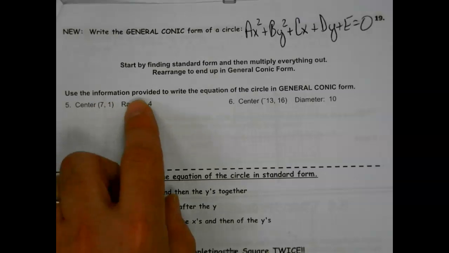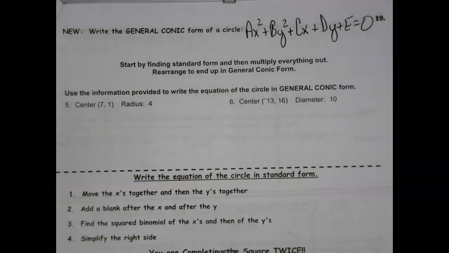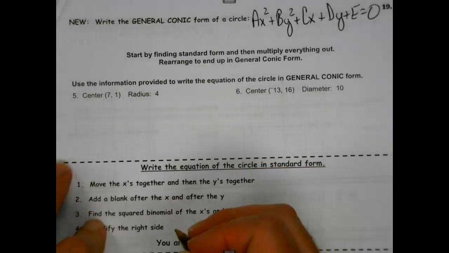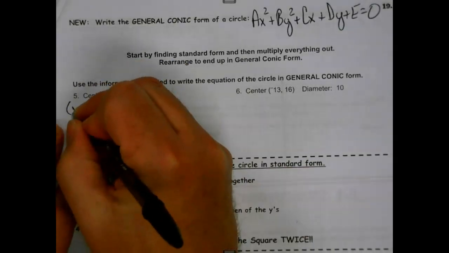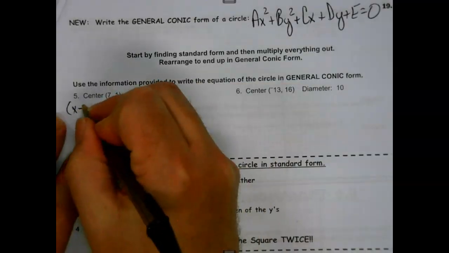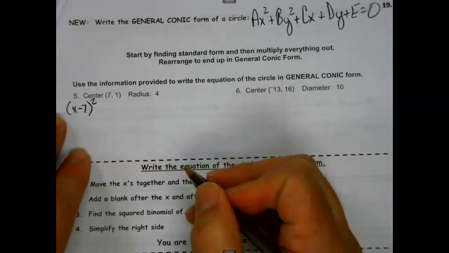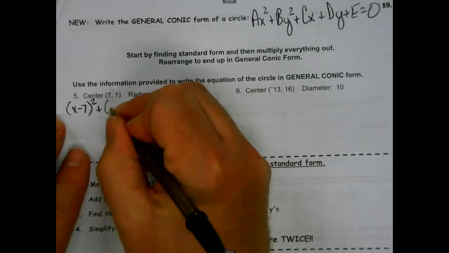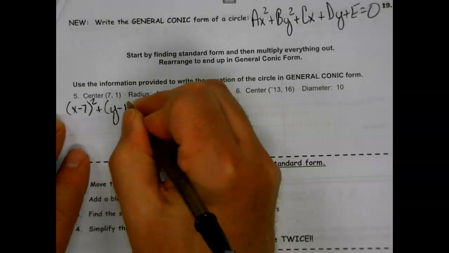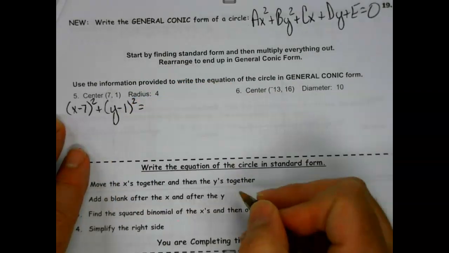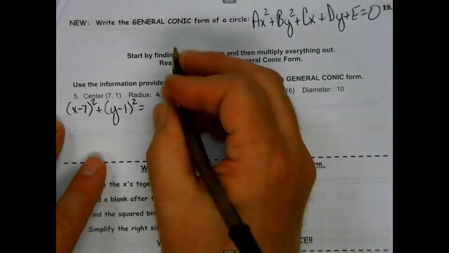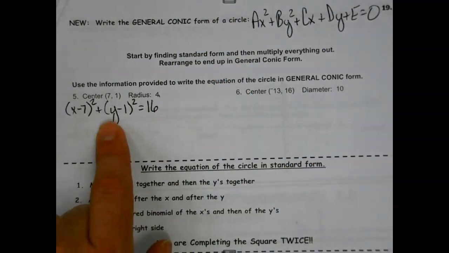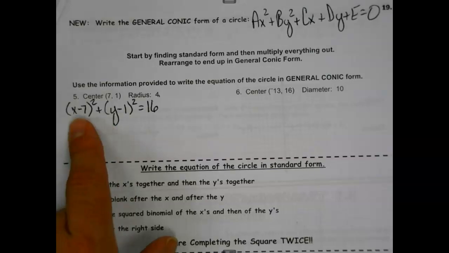Use the information provided to write the equation of the circle in general conic form. Okay, here's what we normally would have to do. We're going to start with what we normally would do. So x opposite of h squared, y opposite of k squared, equals my radius squared. Got to remember the squared part. Okay? Standard form. Not what we're doing, though. We're going to multiply this out.